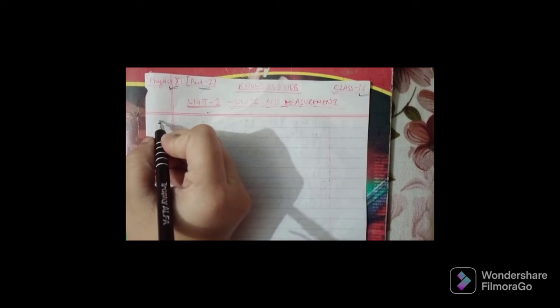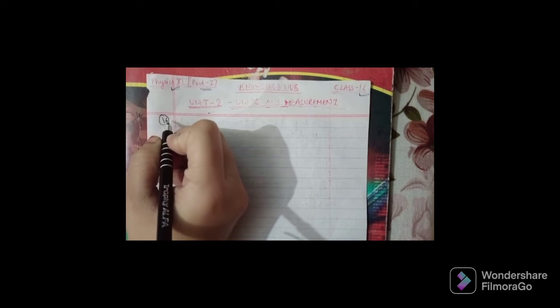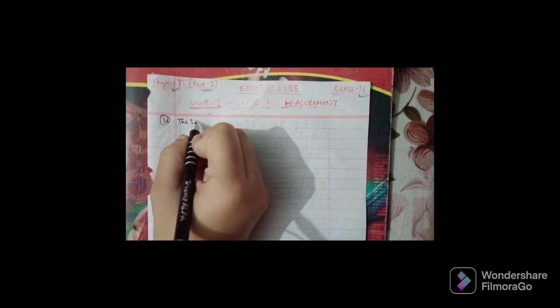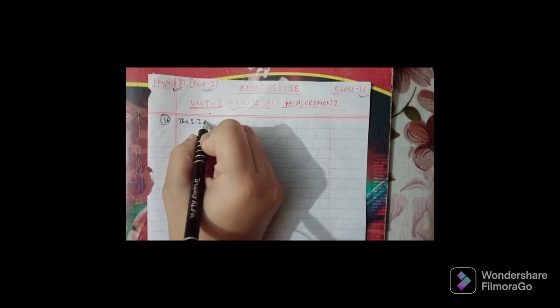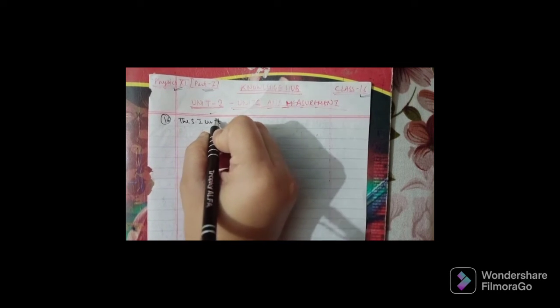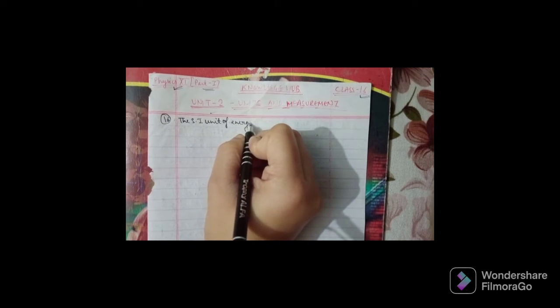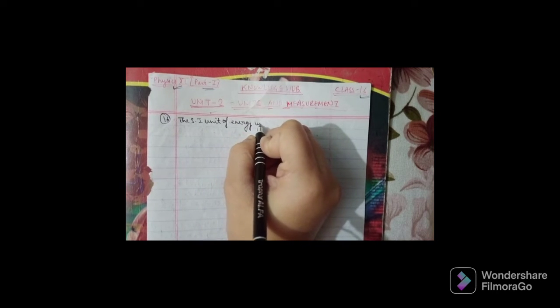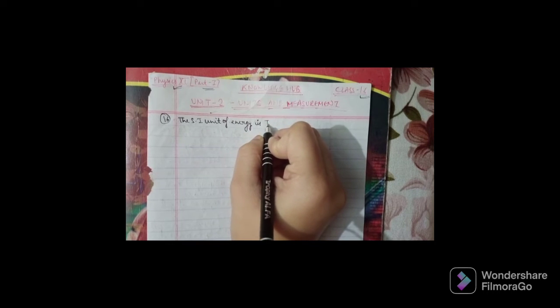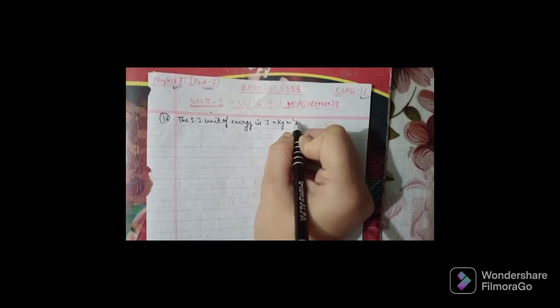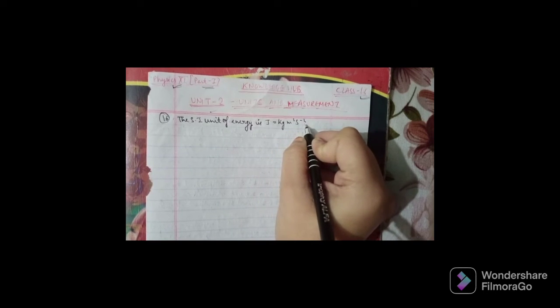So let's start with this. The SI unit of energy is J equals kg m squared second inverse squared.